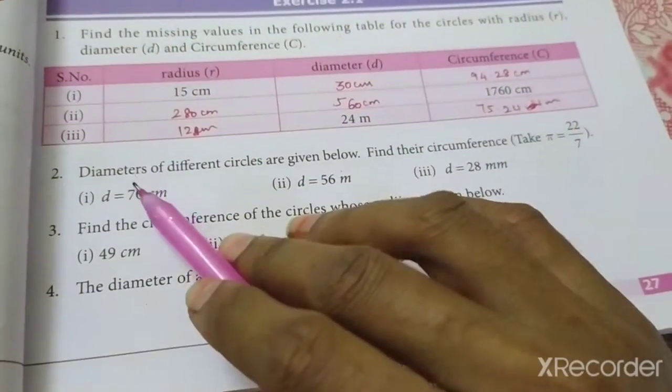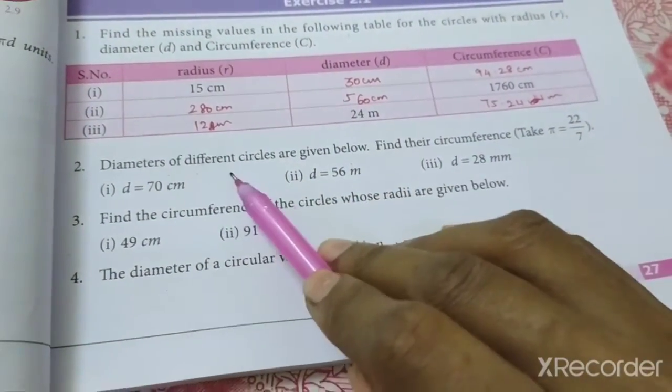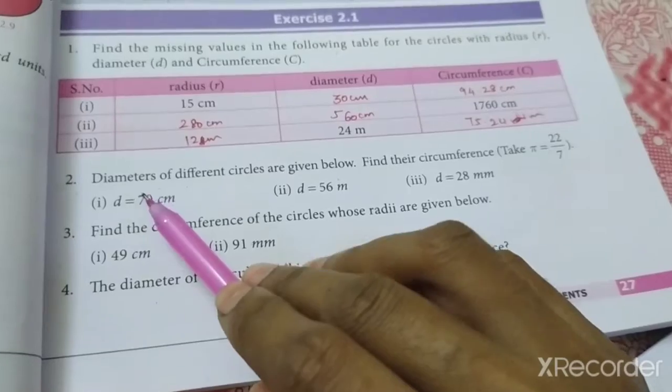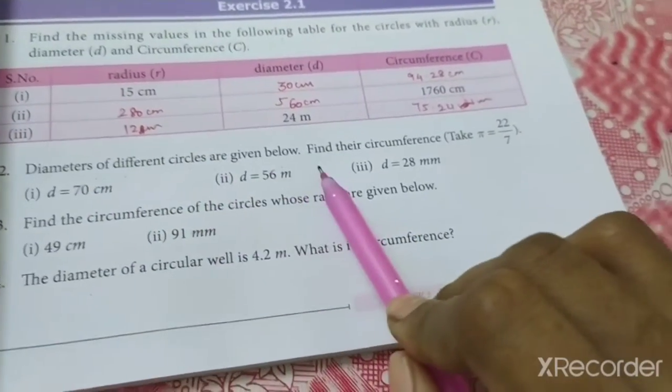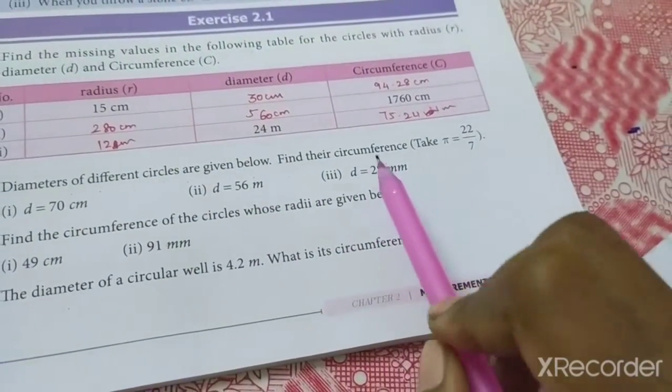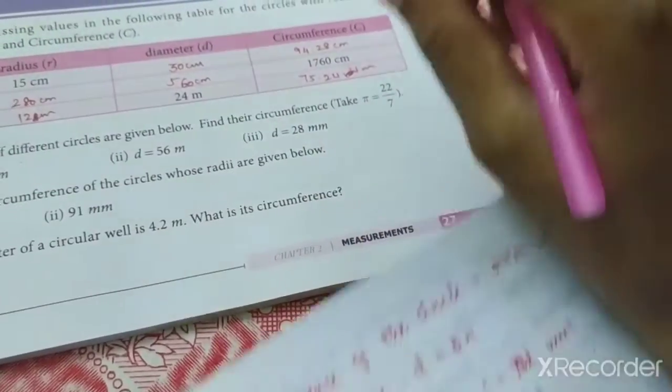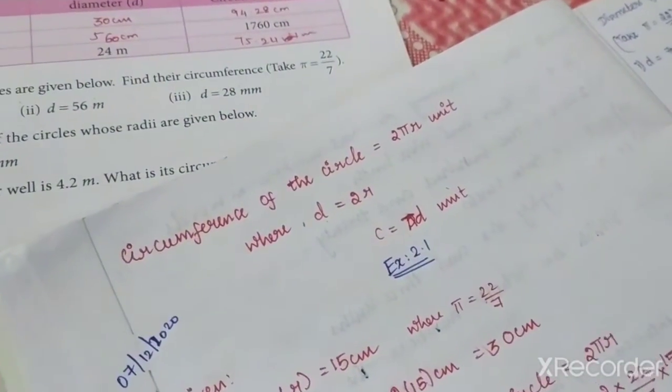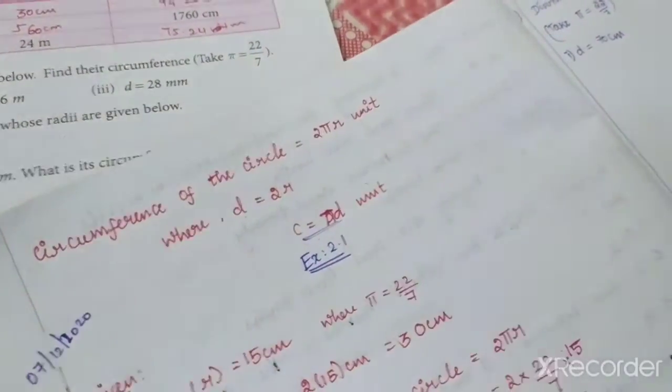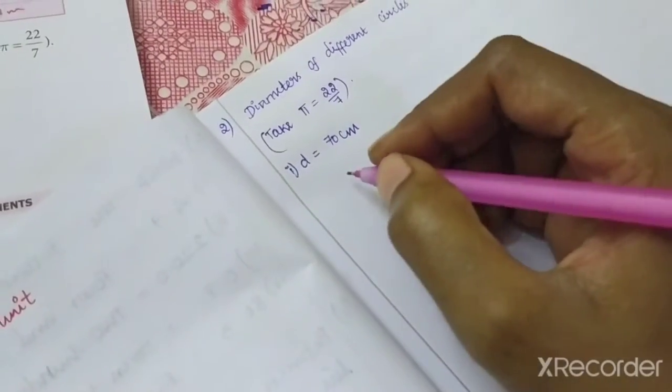Exercise 2.1. Diameters of different circles are given below. Find the circumference. I already told you, if they give a diameter and ask for circumference, you can use this formula directly.